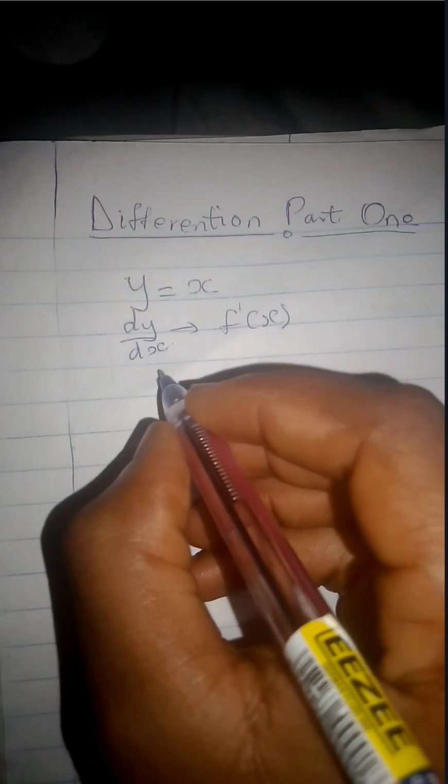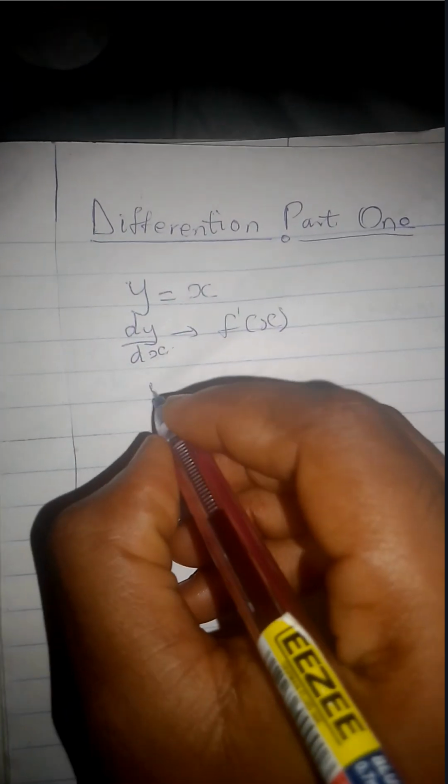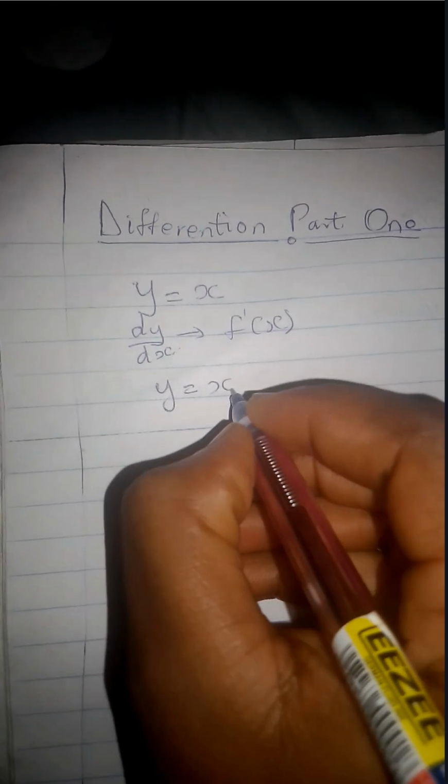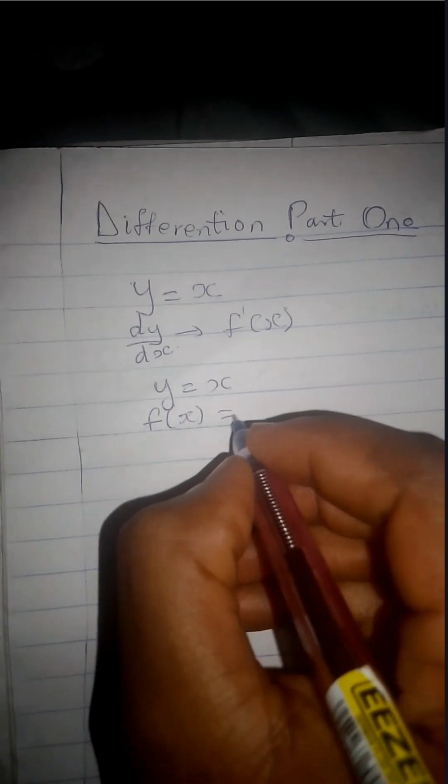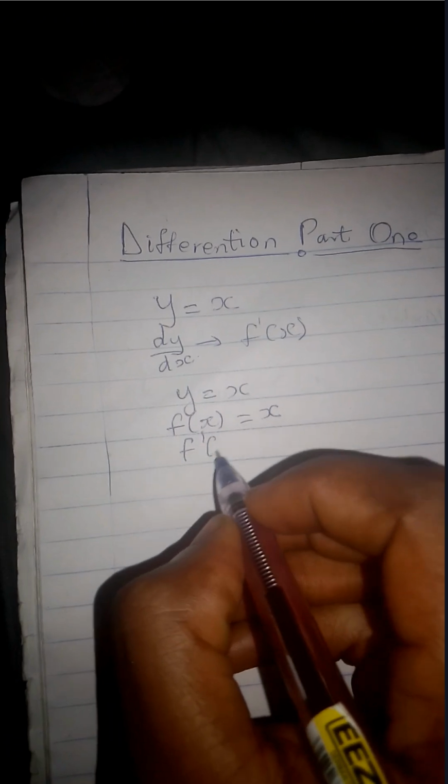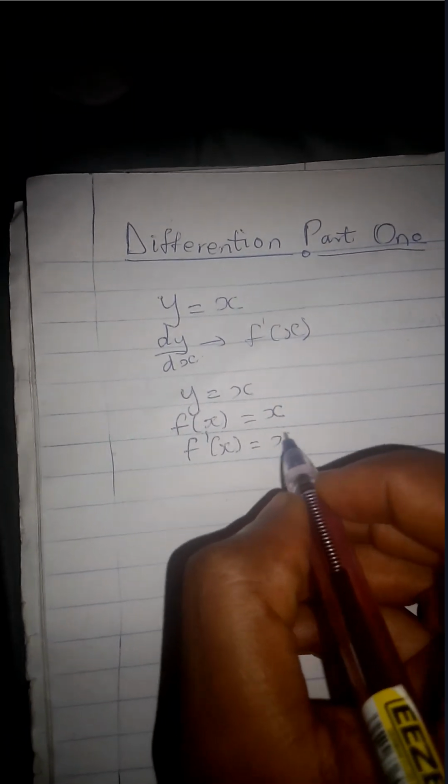I mean that y is a function of x. So either we write y equals x, or f(x) equals x. When we say f(x) equals x, the differential value of it, we add the prime, that is f prime x equals 1. That's just my own method.